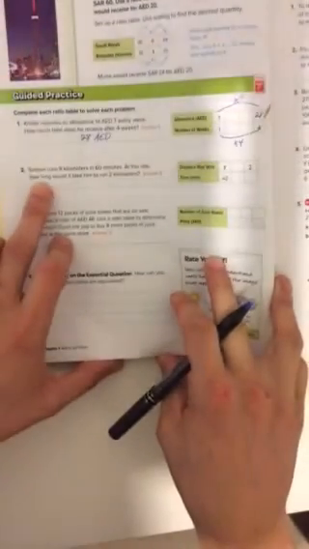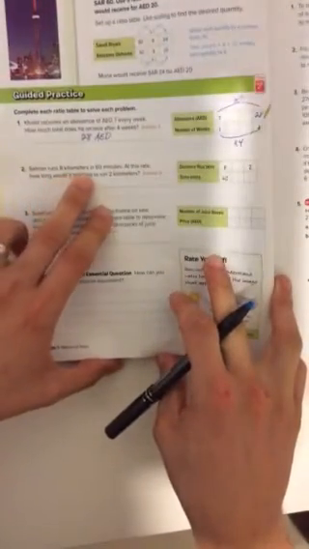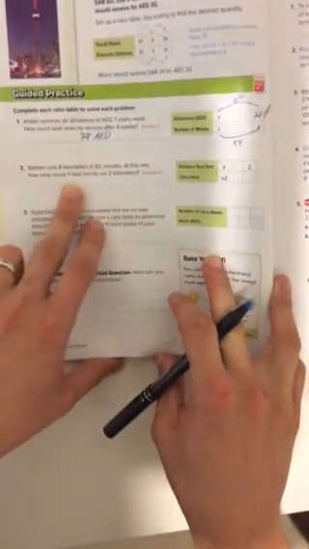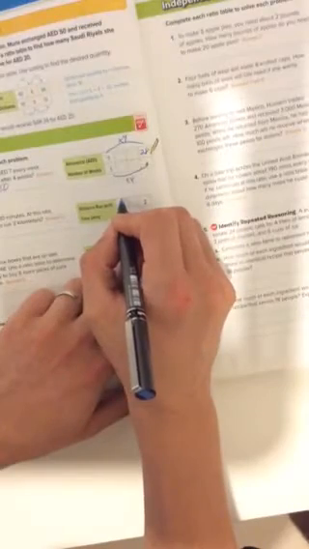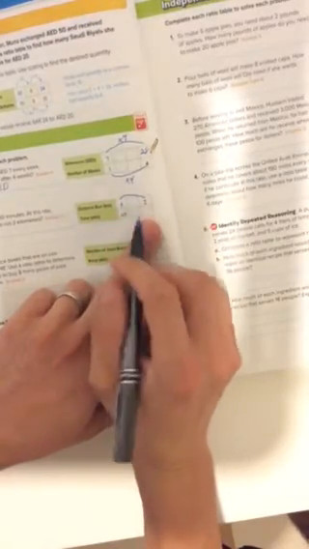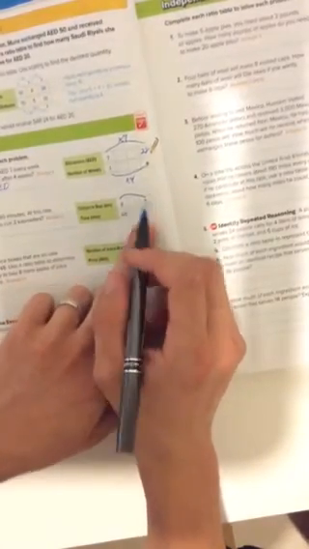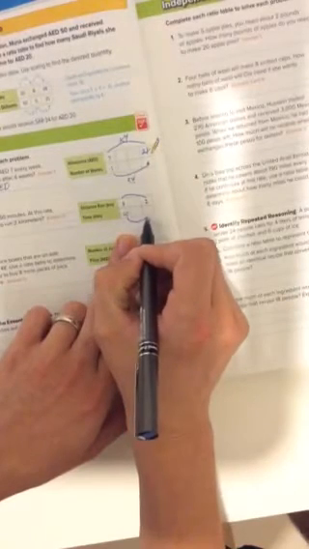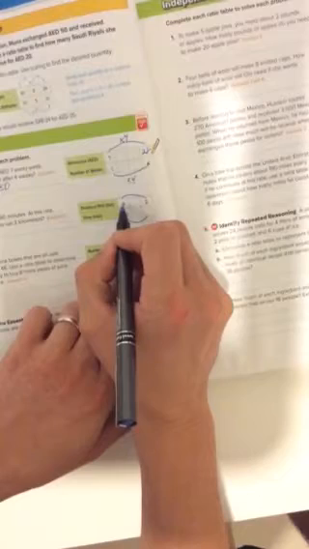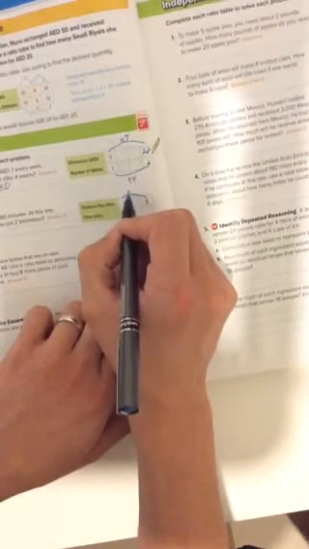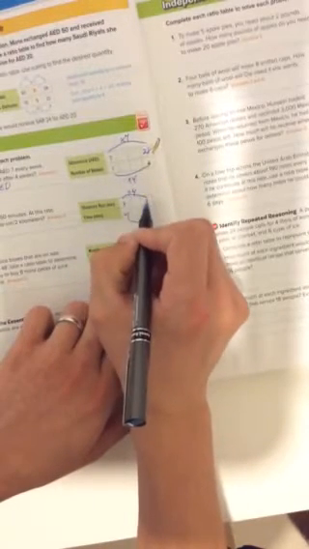Or this one right here, it says, Salman runs 8 kilometers in 60 minutes. At this rate, how long would it take him to run 2 kilometers? Well, if he runs 8 kilometers in 60 minutes, how long would it take him to get to 2 kilometers at that same rate? So 8 divided by 4 equals 2.